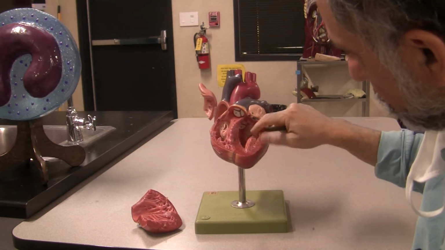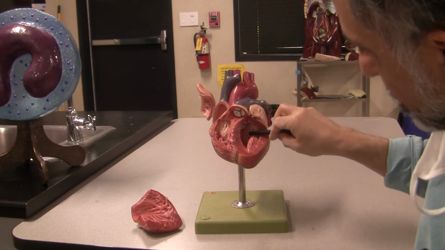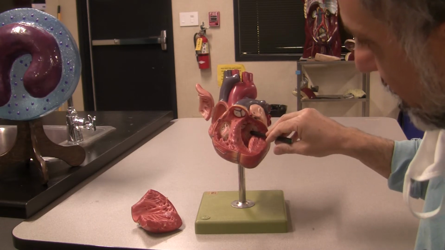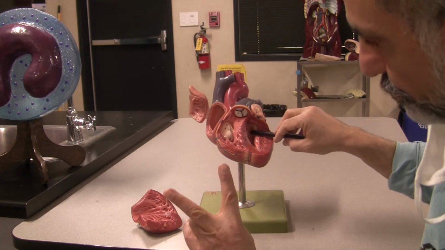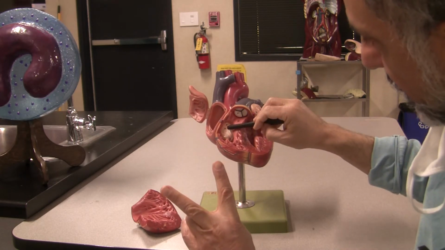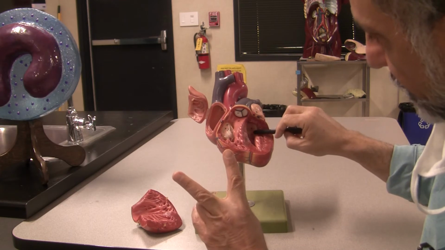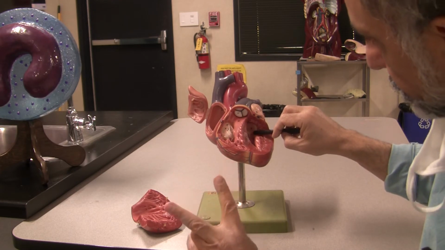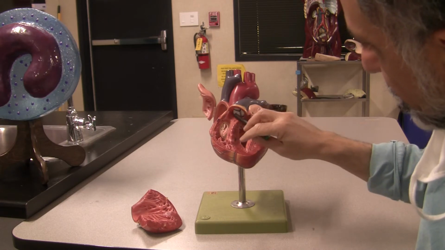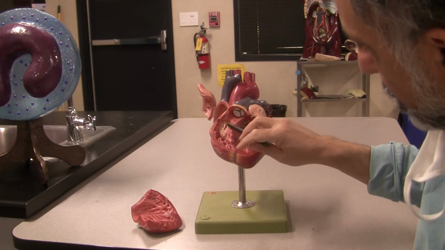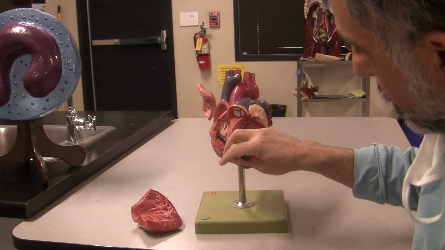This is the left ventricle. That valve right here is called the left atrioventricular valve. So far, that's two valves: the right atrioventricular valve and the left atrioventricular valve. Easy to memorize.